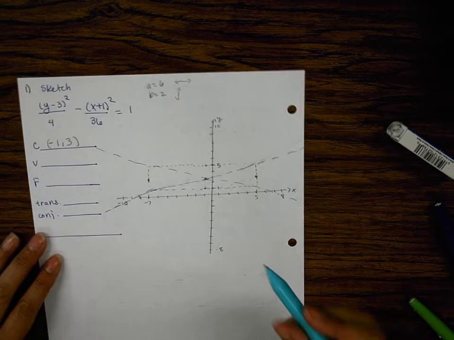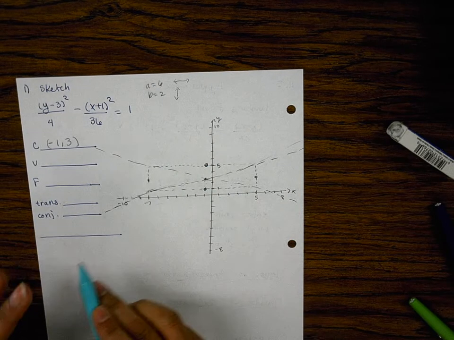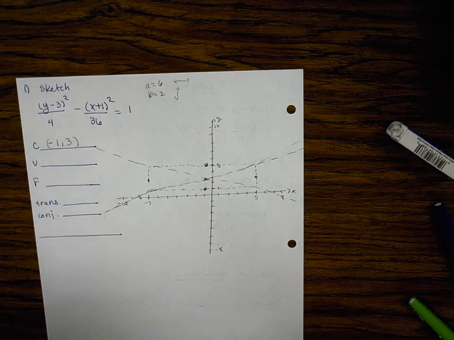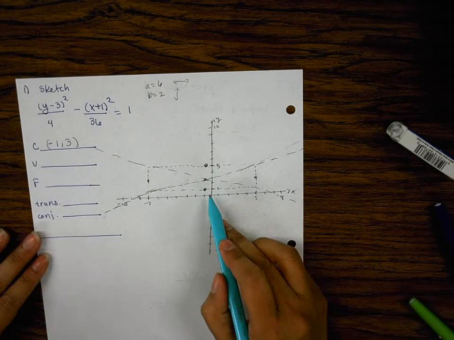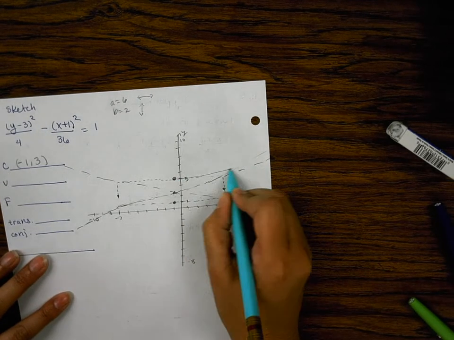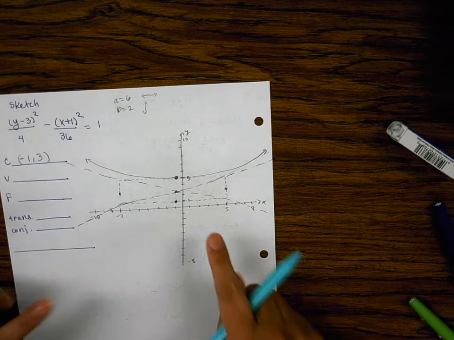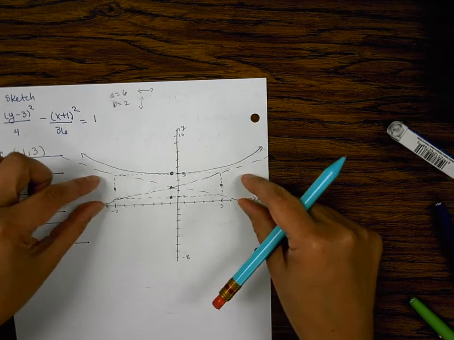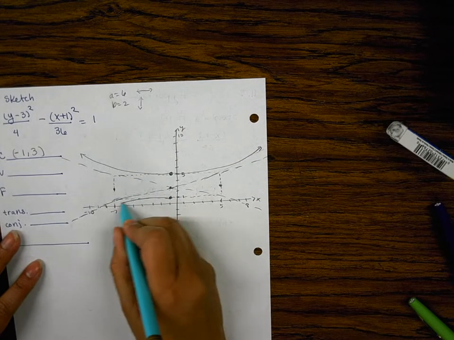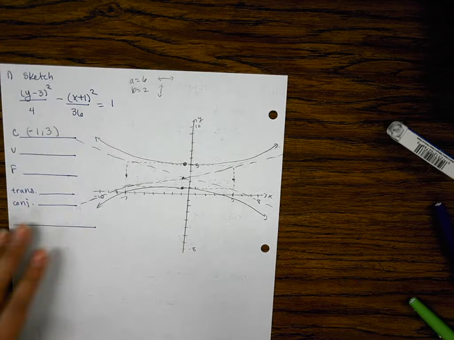So it's going to be here and here. Those are the points from which my graph grows wide. Because it's up and down, it is going to be really wide as it goes towards those asymptotes, whereas if the x had come first, it would be really narrow in comparison.